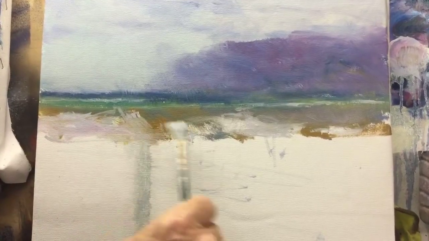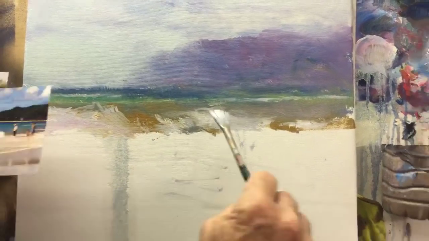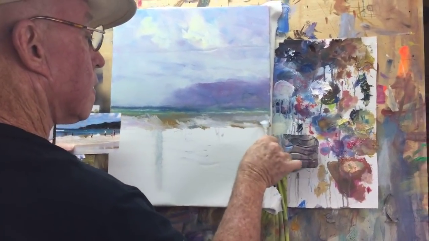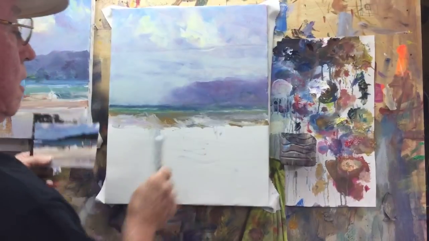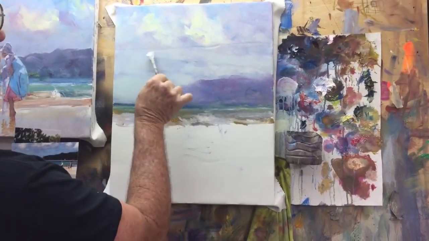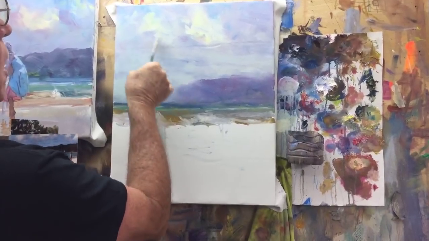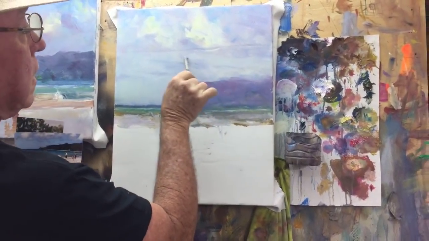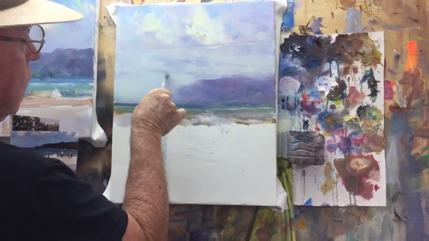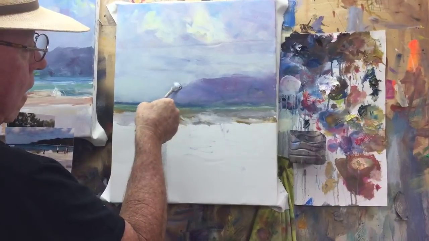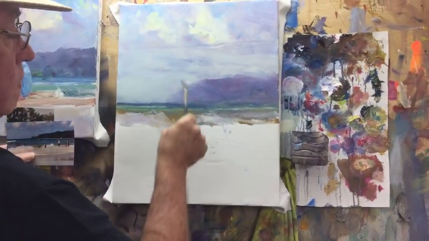So I'm not trying to go to the high values yet. I'm just going to form in something that looks like some waves and a bit of a beach. Now that looks okay so far. And take that colour, I'm going to put it back up in here again. So I'm holding the whole thing together. Put it back up in here. Slide it around in there. Look at that, that's nice.